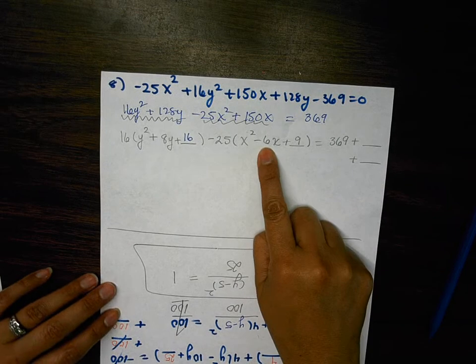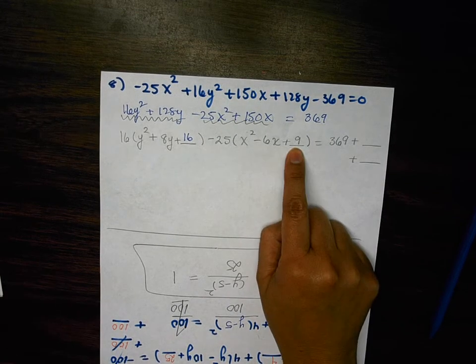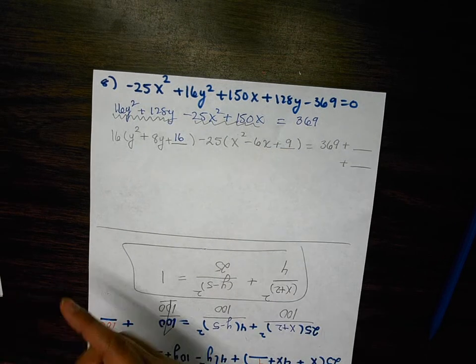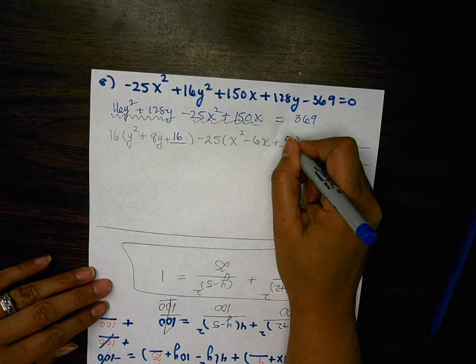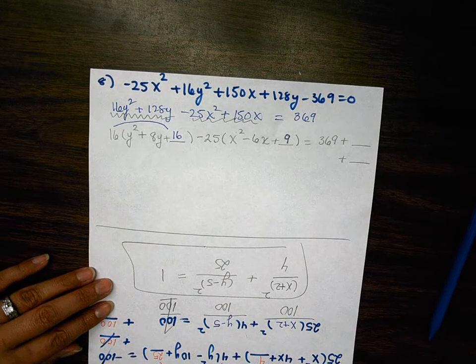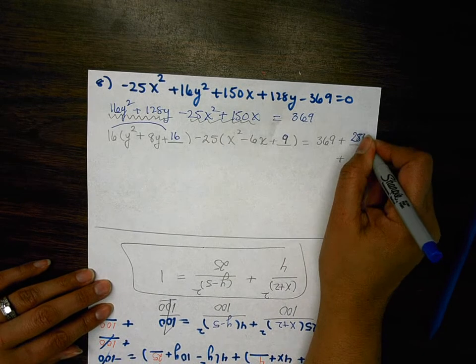Good. Can you tell us how you got the 9? You said 9, right? How did you get 9? Divided by 2 squared. Good job. Take the negative 6, cut it in half. Negative 3 squared is indeed 9. Okay. Can anybody tell me what 16 times 16 is?